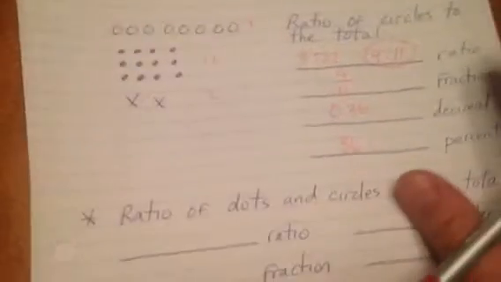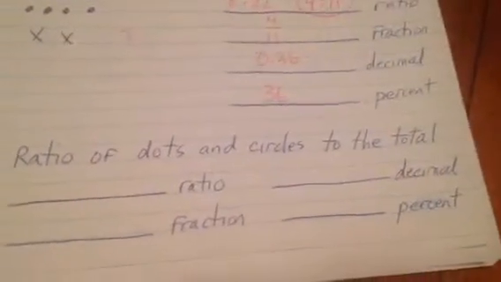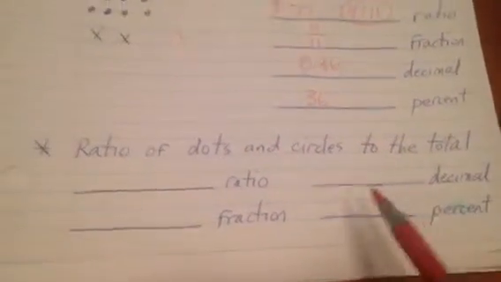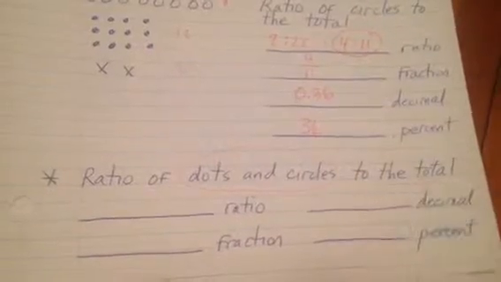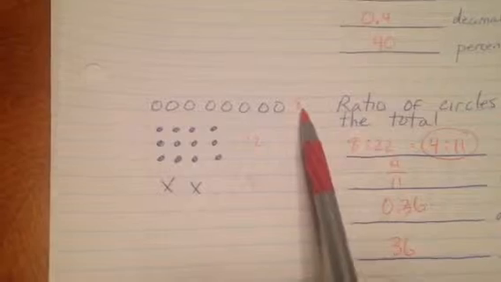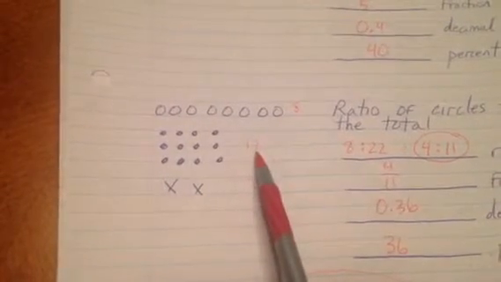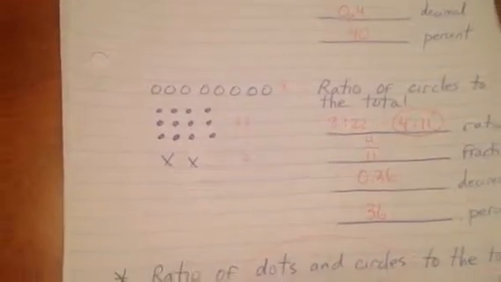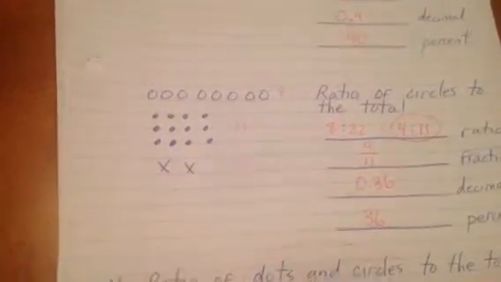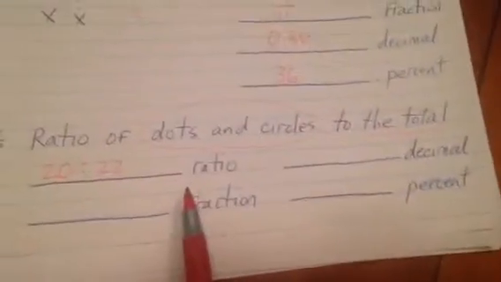Lastly, sometimes we will get what is the ratio of dots and circles to the total. So dots and circles, we want to combine dots and circles to the total. So I have to add dots and circles. So dots were 12, and circles were 8. So we add those together and we get 20. So there's 20 to the total shapes that we counted, which was 22. So 20 to 22 is the ratio.